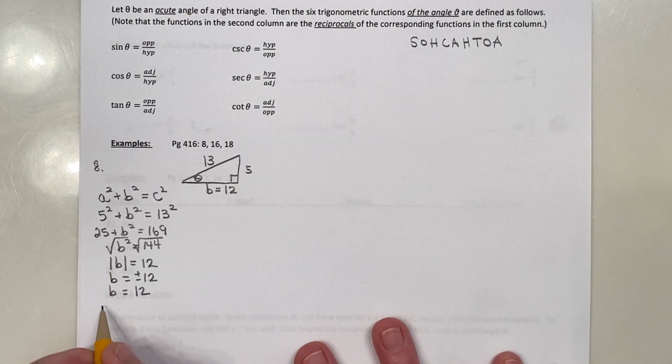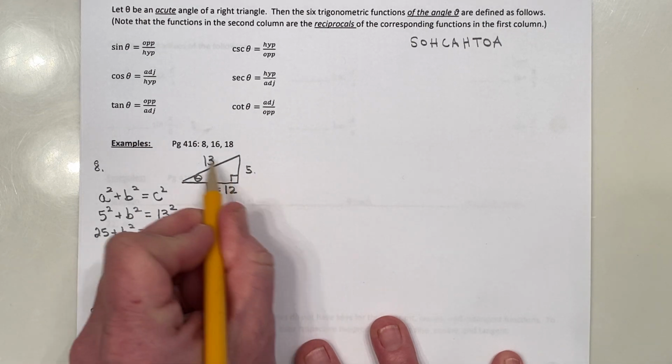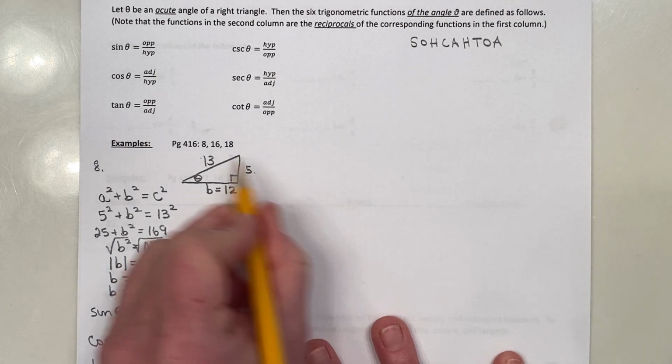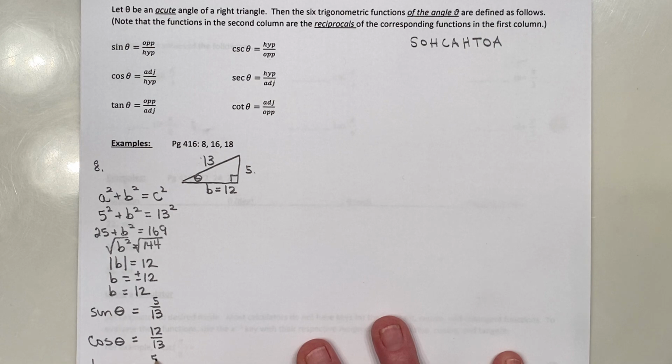All right, let's go ahead and find all 6 trig values. So what's the sine of theta? Don't forget to put theta here. Sine of some angle theta. Well, we know that's opposite over hypotenuse. Let's do cosine of theta. It's adjacent, which is 12 over 13. And we know tangent of theta, which is toa, opposite over adjacent, which is 5/12.